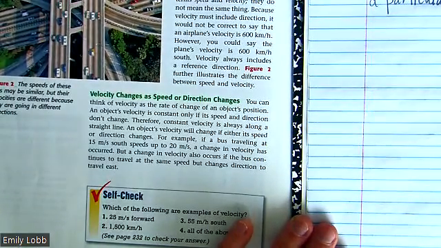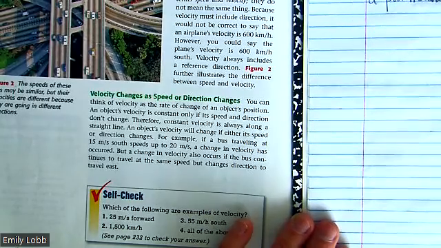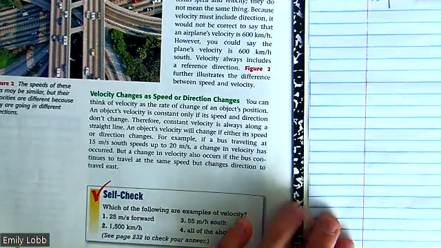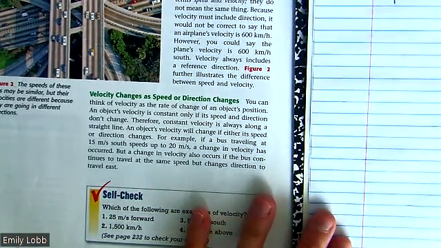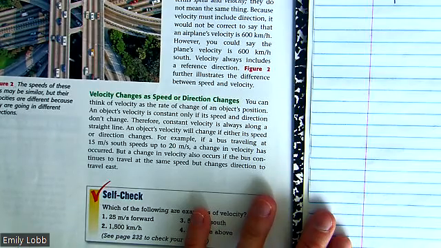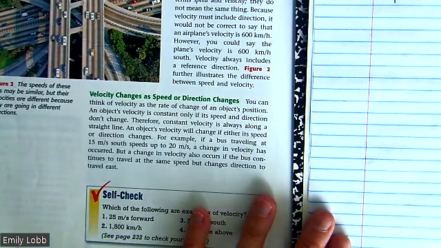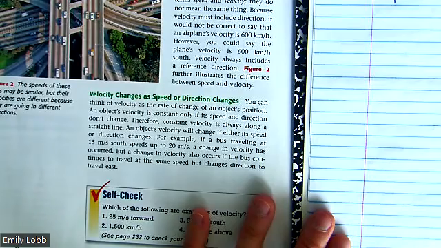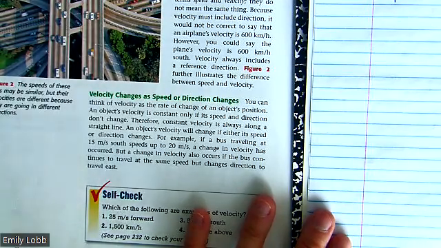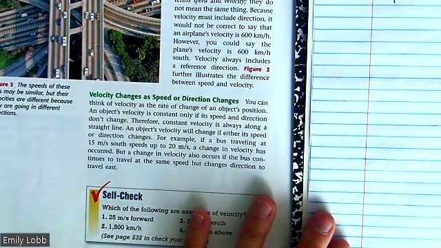For example, if a bus is traveling at 15 meters per second south and speeds up to 20 meters per second, a change in velocity has occurred. But a change in velocity also occurs if the bus continues to travel at the same speed, but changes direction to travel east.